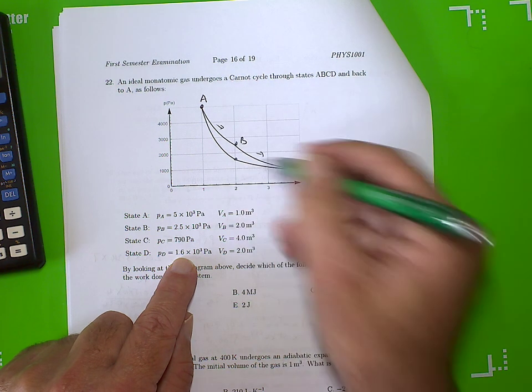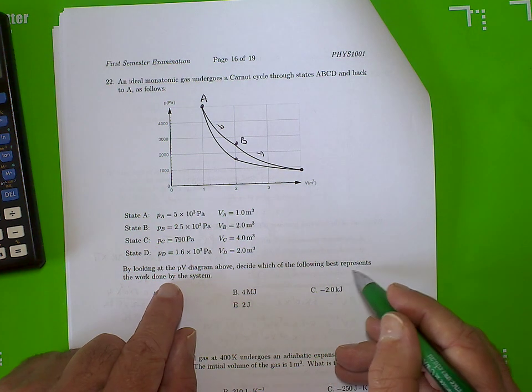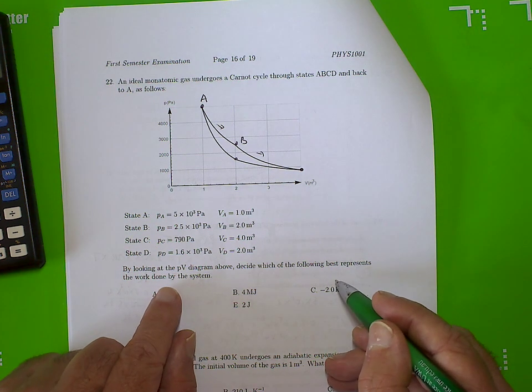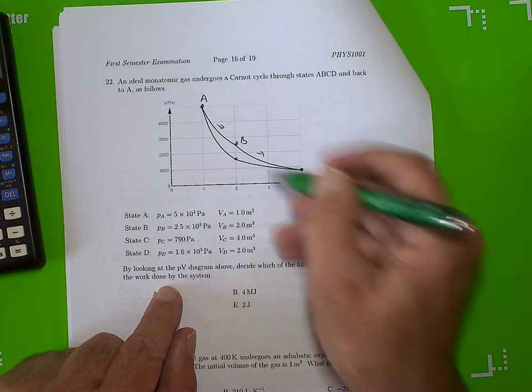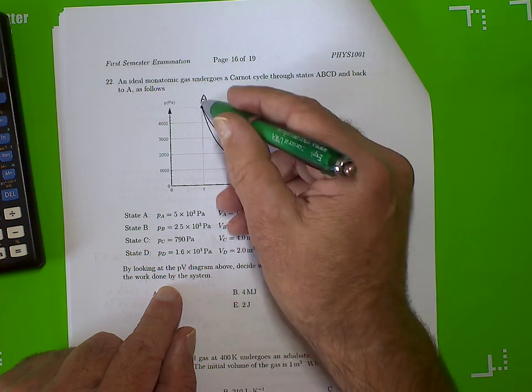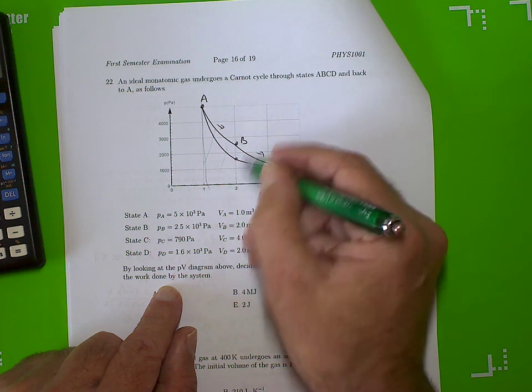Now, looking at the PV diagram above, decide which of the following best represents the work done by the system. Here it's doing work, and the work it does is equal to the area under that curve.